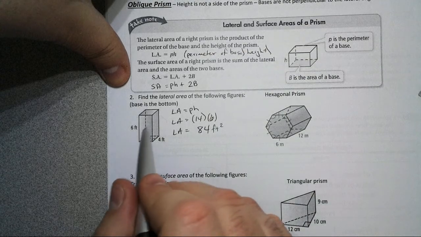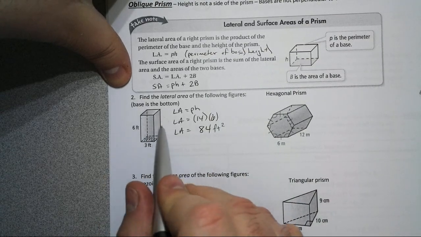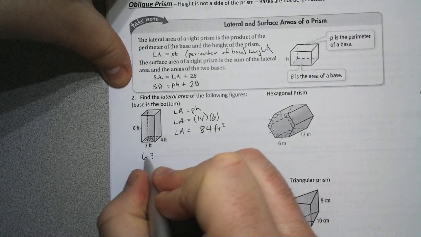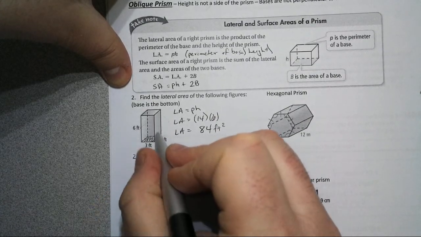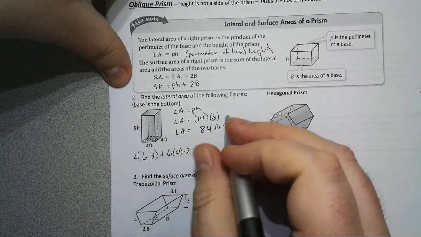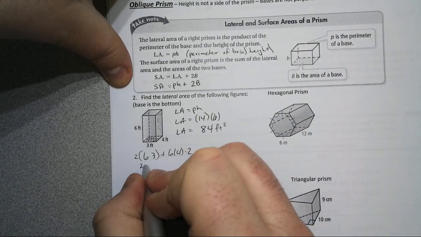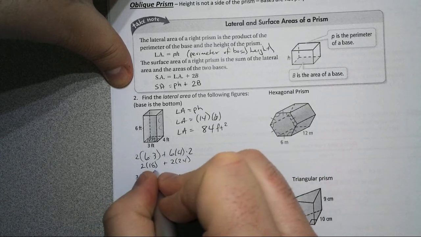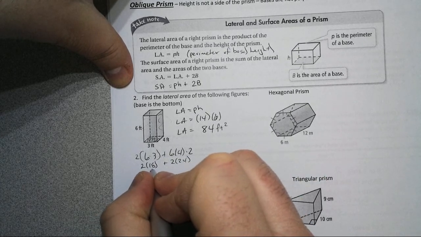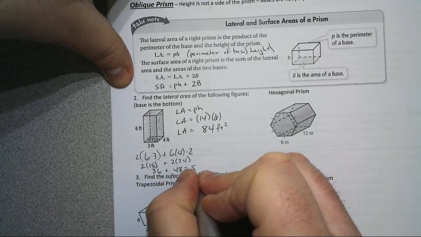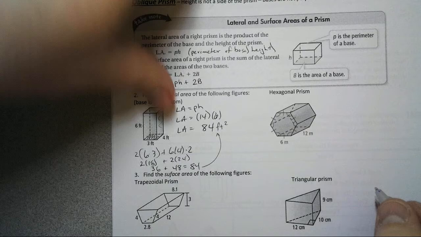All right. If you don't want to do that, then you just want to keep in mind if you forgot the formula, just think like this: this side right here is 6 times 3, and there's 2 of them. This over here is 6 times 4, and there's 2 of them. And then you just put them together. So like 2 times 18 plus 2 times 24. This is going to be 36 plus 48. And what do you know? It's also equal to 84. Okay?